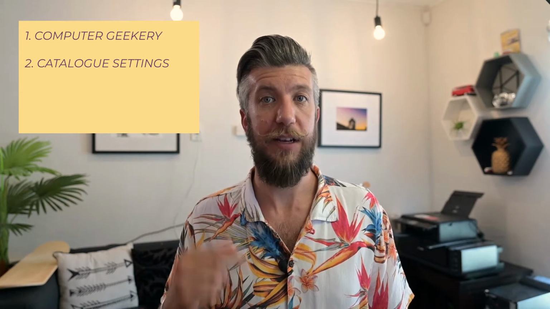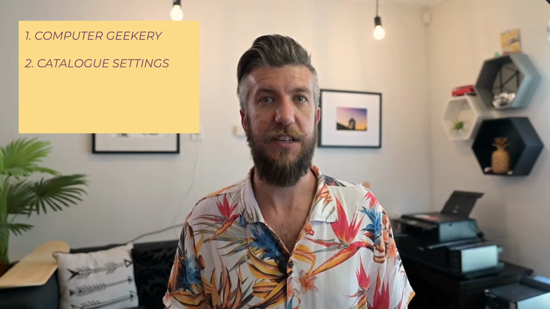I'm going to take these 20 things and I'm going to break them down into 4 different parts. The first one is computer geekery, essentially hardware. Hardware changes or improvements you can make that make it run better. The second one is catalog settings. Settings, tweaks, changes you can make to your catalog specifically, just to make it run a little bit smoother.